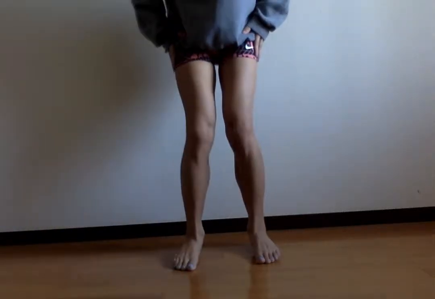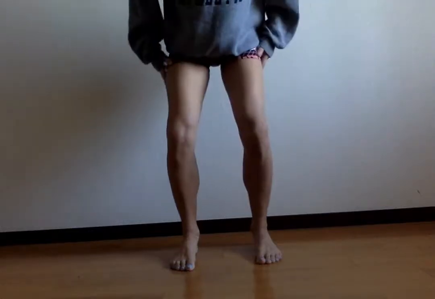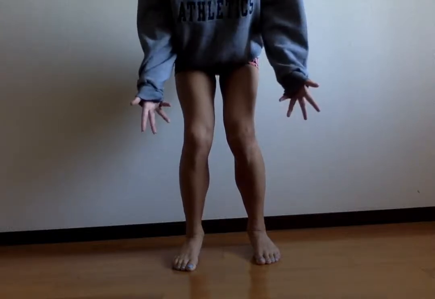But if they're coming in, you can already see my kneecaps are kind of going up. They're staying out to the side. Even when I do that, it kind of hurts my knee, to be honest.